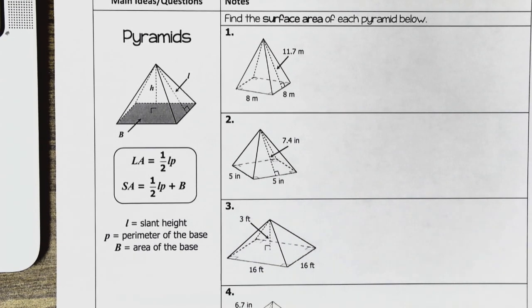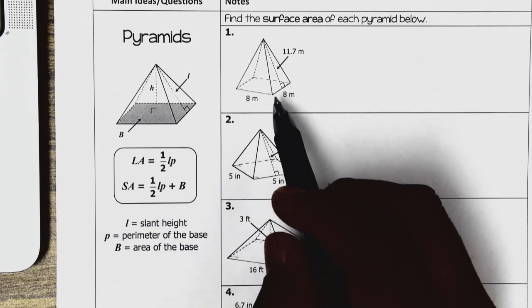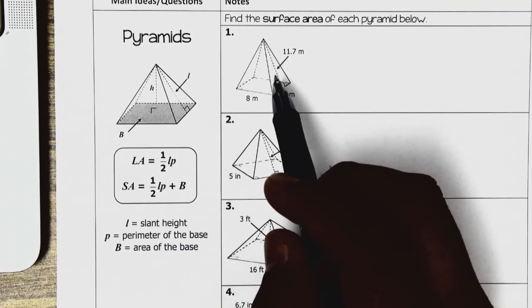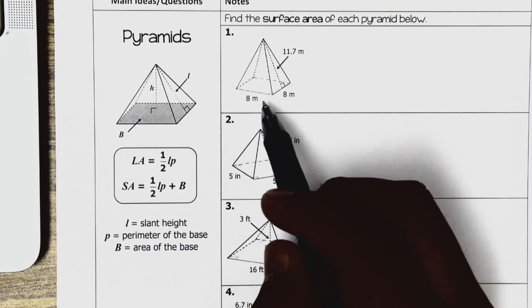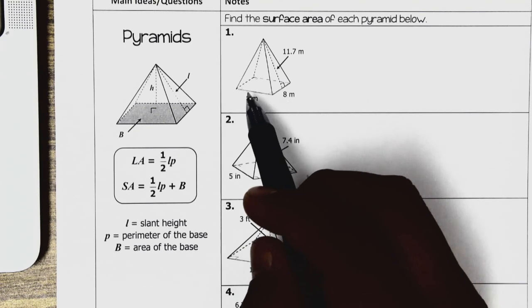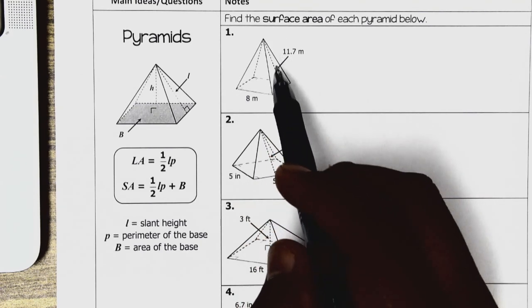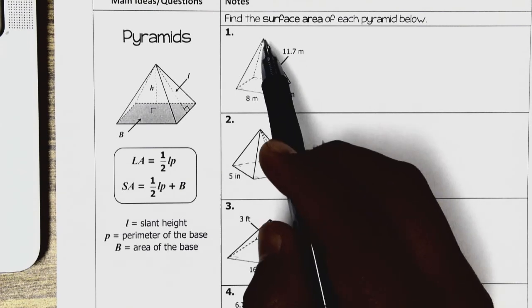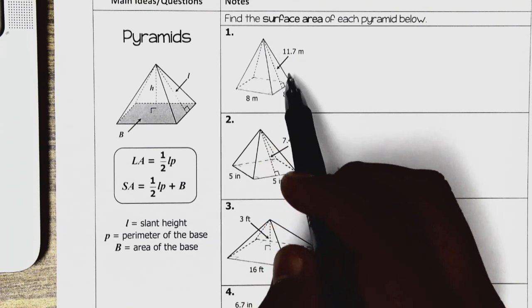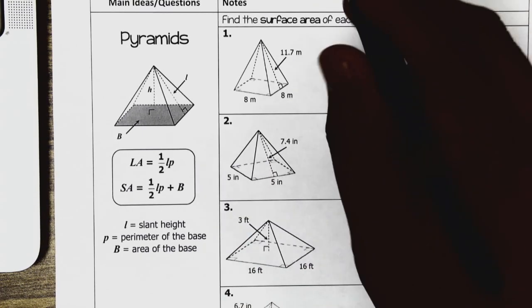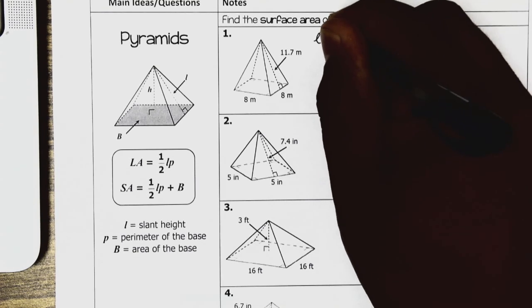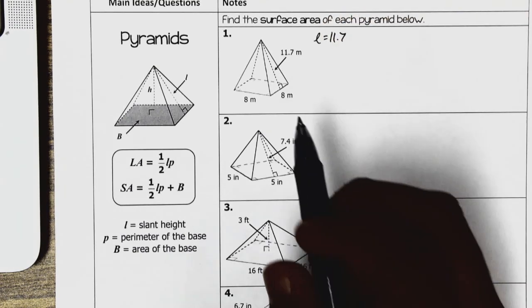Okay, so let's do an example. This is a square pyramid. My base is a square. It gives me the length and width of the square, and then it gives me this 11.7. This is actually my slant height. So right here I can say that L is 11.7, the slant height.